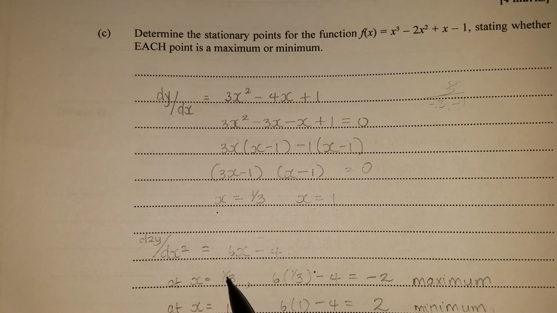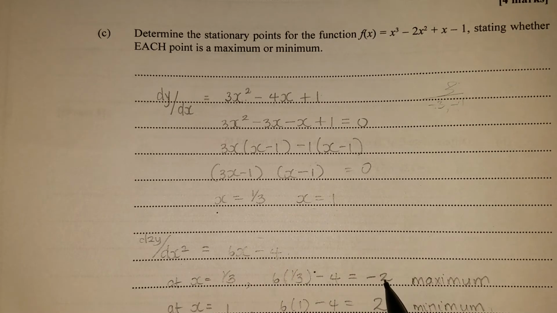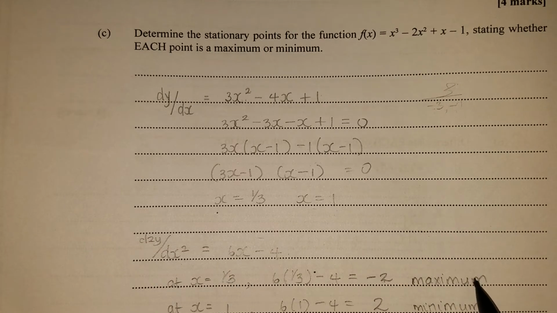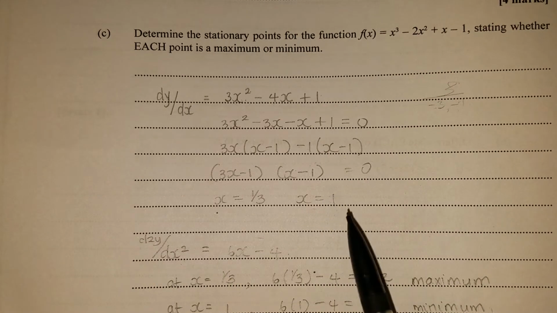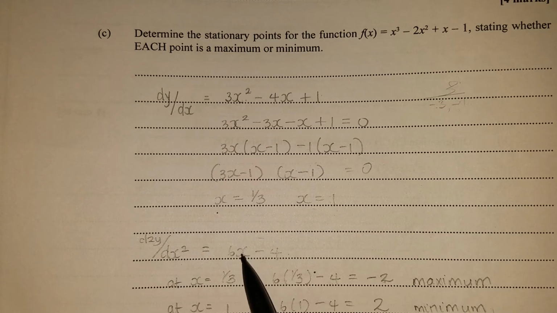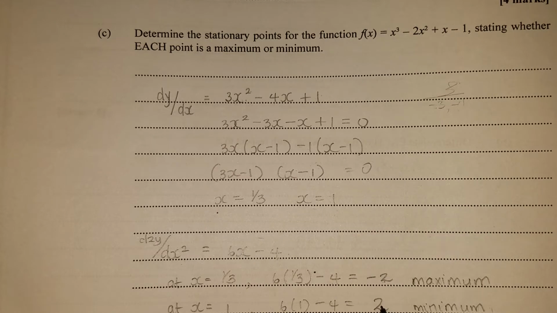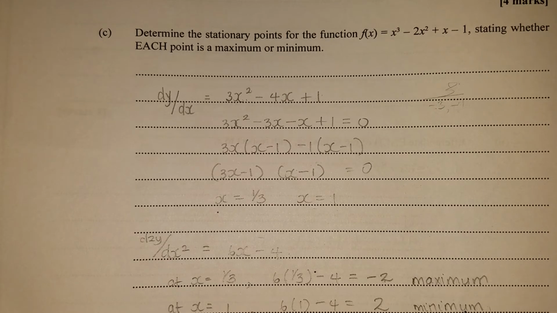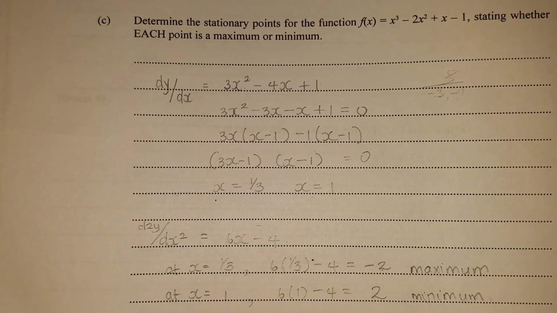When x is equal to 1/3, 6 times 1/3 is 2, and 2 minus 4 is -2. So this point where x is 1/3 is a maximum. When x is equal to 1, 6 times 1 is 6, and 6 minus 4 is positive 2. So therefore, when x is 1, it is a minimum point.